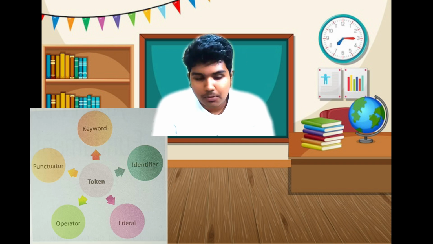So what are the types of token? There are 5 types. They are keyword, punctuator, identifier, operator and literal. So we are going to define each one. The first one we have is the keywords. What are the keywords? The reserved words of Python which have a special fixed meaning for the interpreter are called keywords.